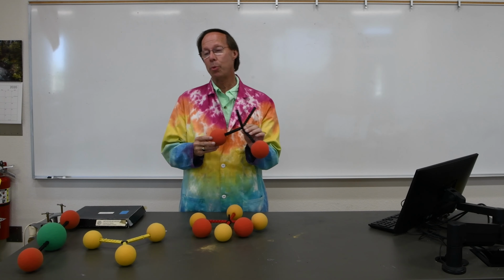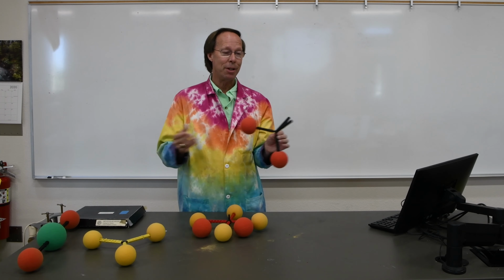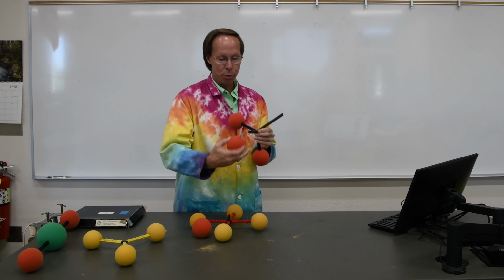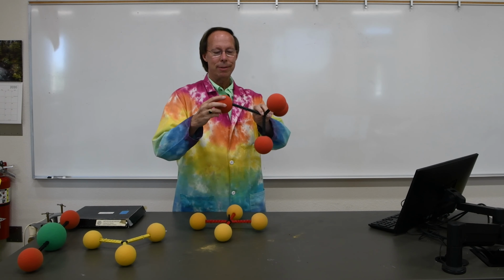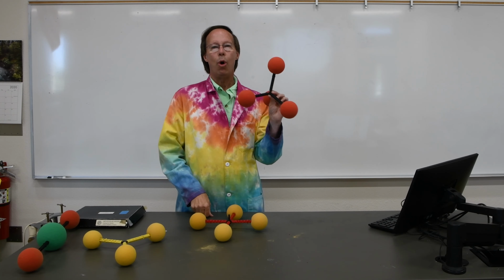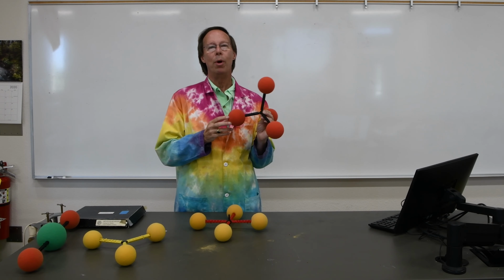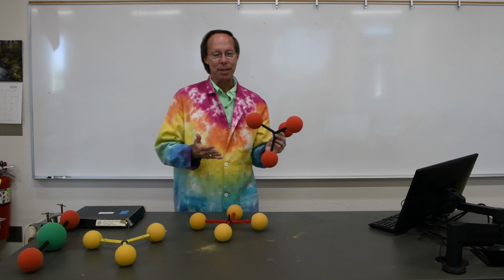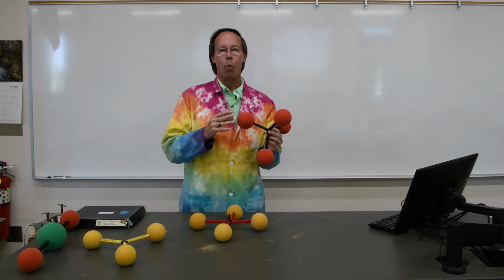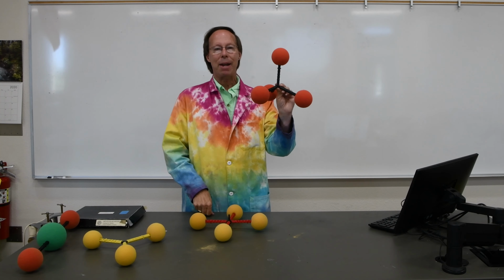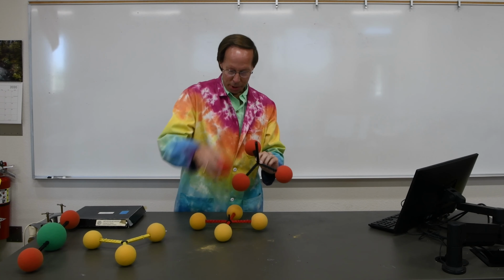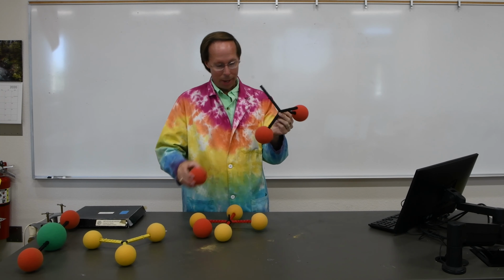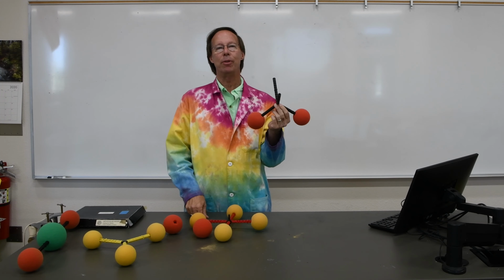In reality, it's 104.5 degrees, but again, to keep things relatively simple, we'll just assume that the water molecule, the ammonia molecule, and the methane molecule all have an angle of approximately 109.5 degrees. So these are the 3 different possibilities of molecules which have 4 groups. You can either have 4 atoms attached to the center, you can have 3 atoms and a non-bonding pair of electrons, or you can have 2 atoms and 2 non-bonding pairs of electrons.